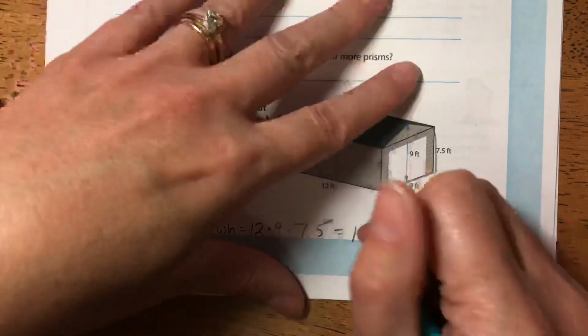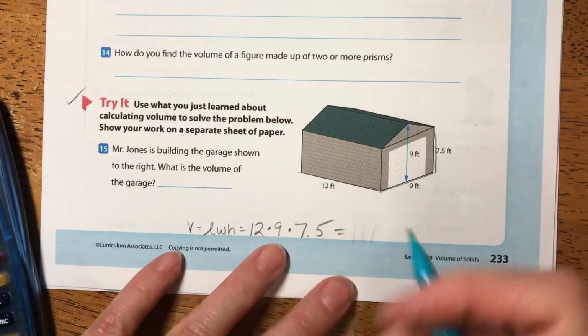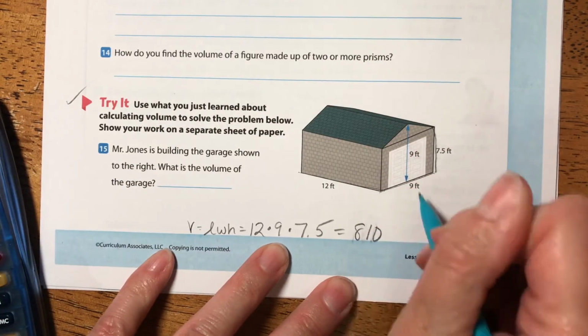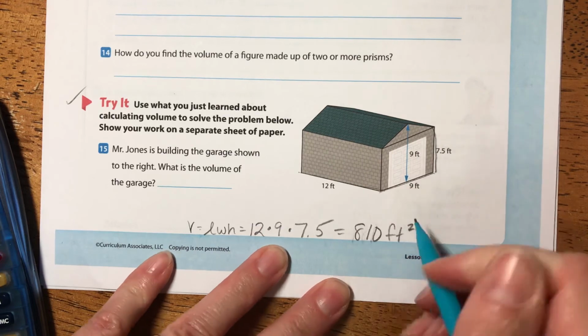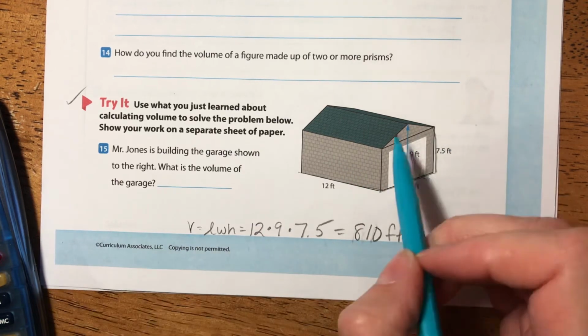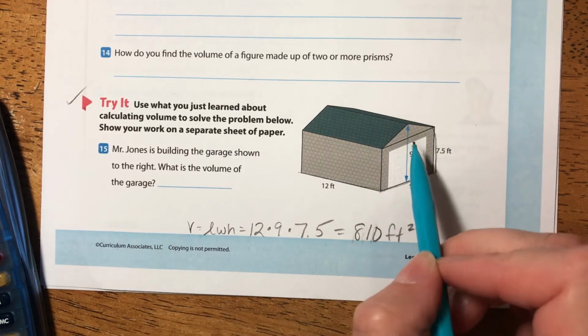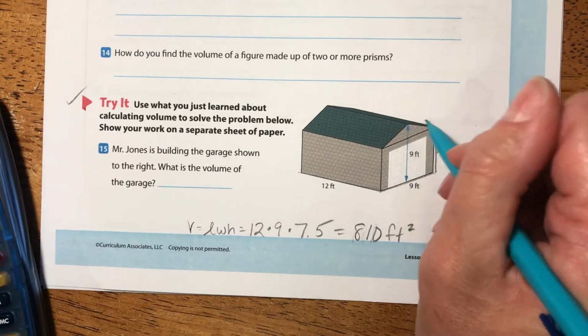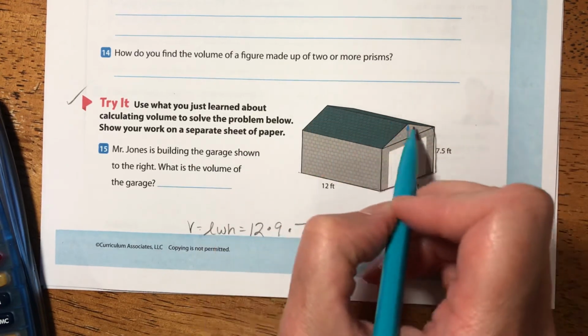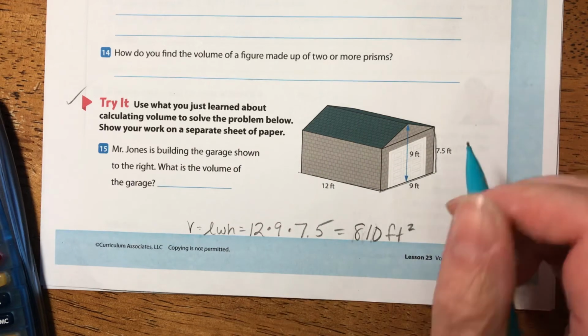Oops, sorry. I don't know where that extra 1 came from. This is 810 cubic feet for the rectangle, the bottom part. Now I have to do the triangle at the top. Okay, so I need to find the area of this triangle and multiply it by this length, which is what, 12 feet.